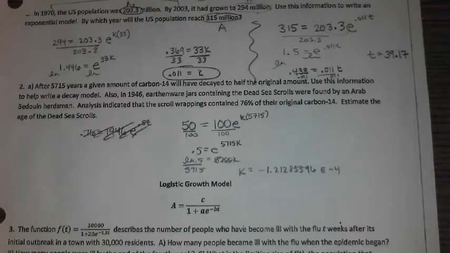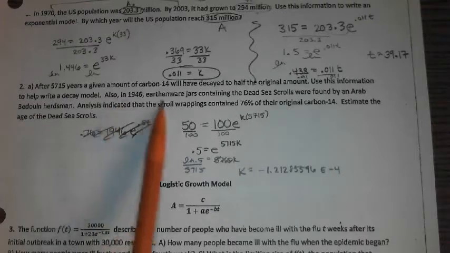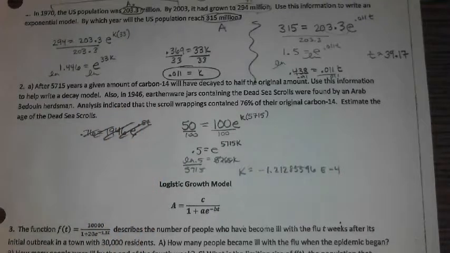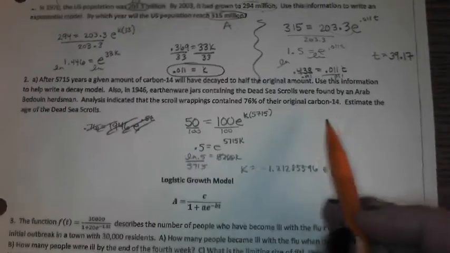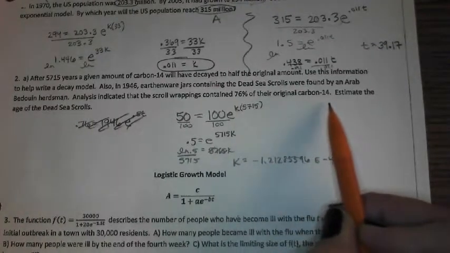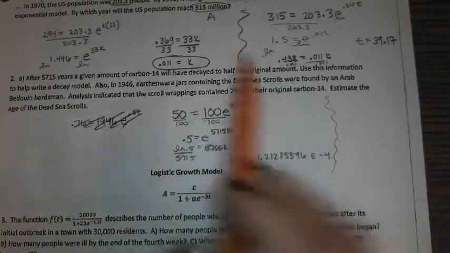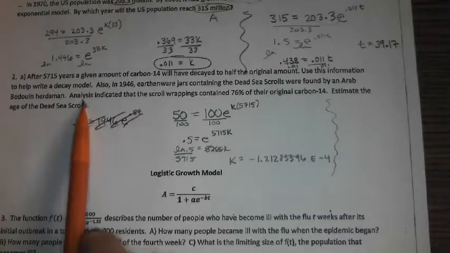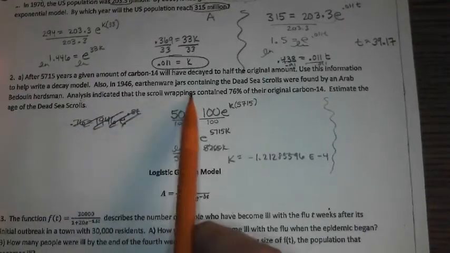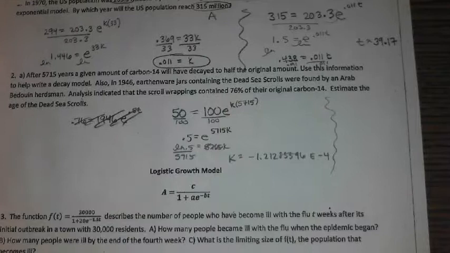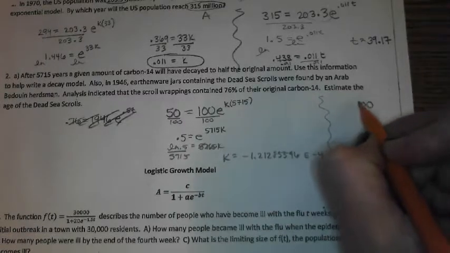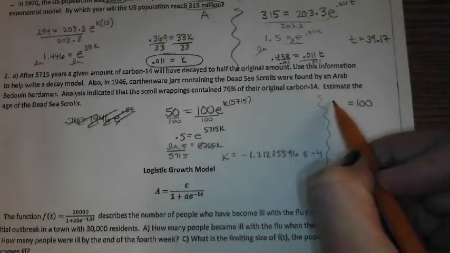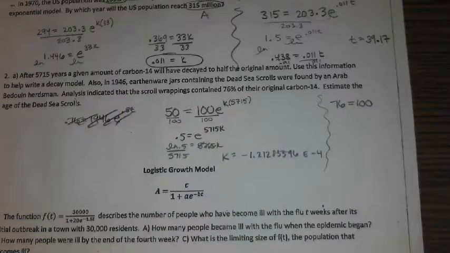But now that we know K, we're going to use that information to answer the second question. In 1946, earthenware jars containing Dead Sea Scrolls were found, but that's fun history, but the math stuff comes in here. Analysis indicated that the scroll wrappings contained 76% of their original carbon. So again, you can make up a number. The starting amount could be 100, and if they contain 76%, what would your final amount be? 76. Does that make sense?